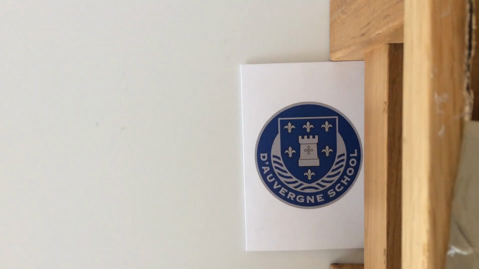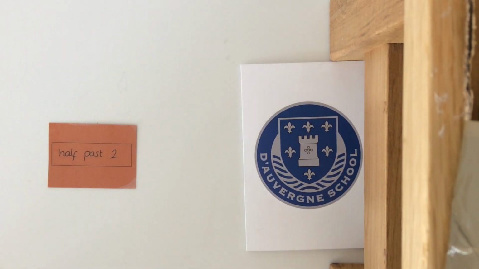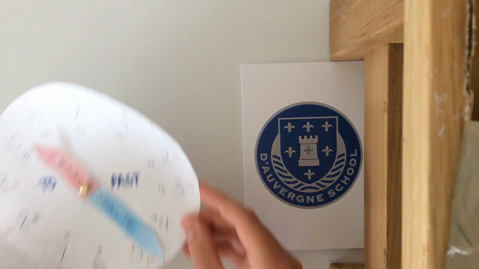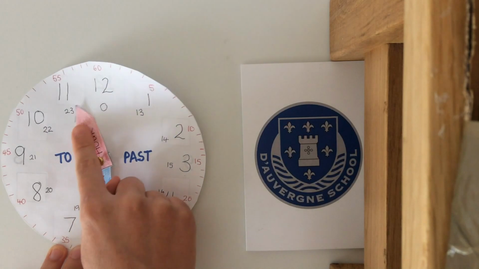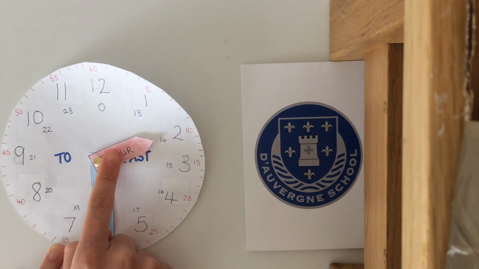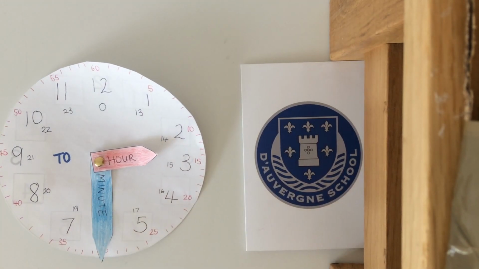Let's have another go with 2:30. So our minute hand is on the 6 to show 2:30. And our hour hand should be halfway between the 2 and the 3. 2:30.